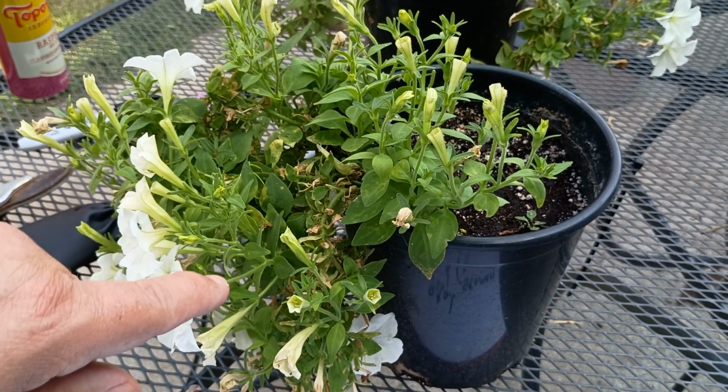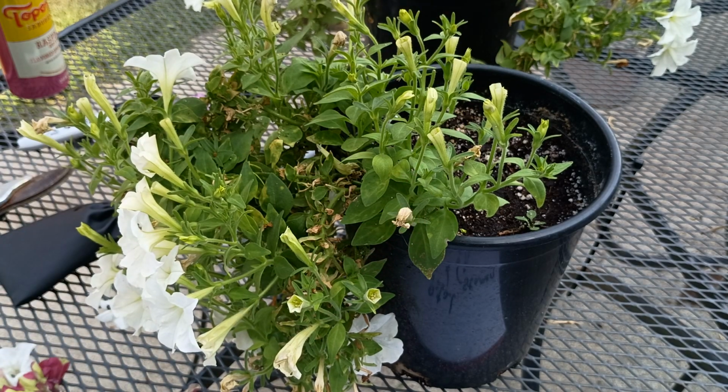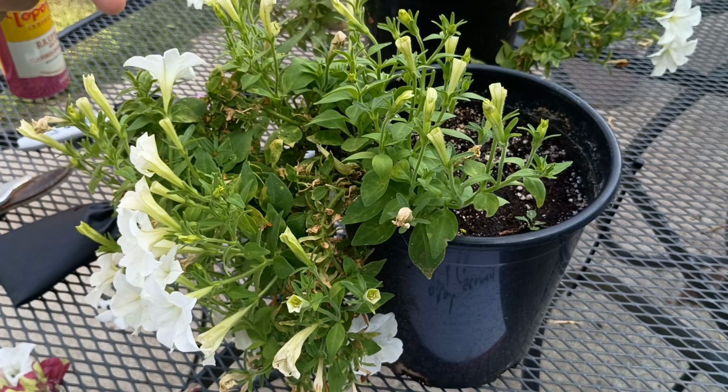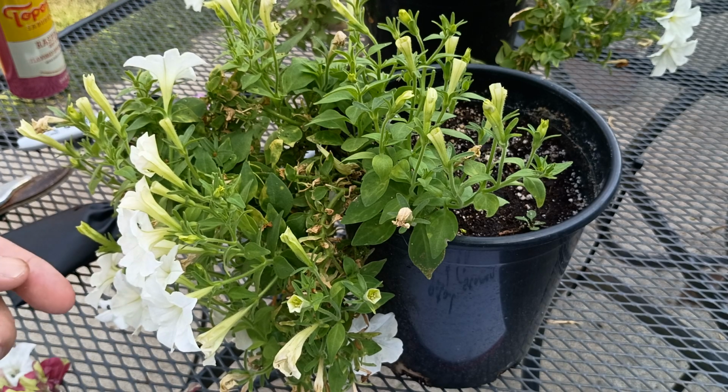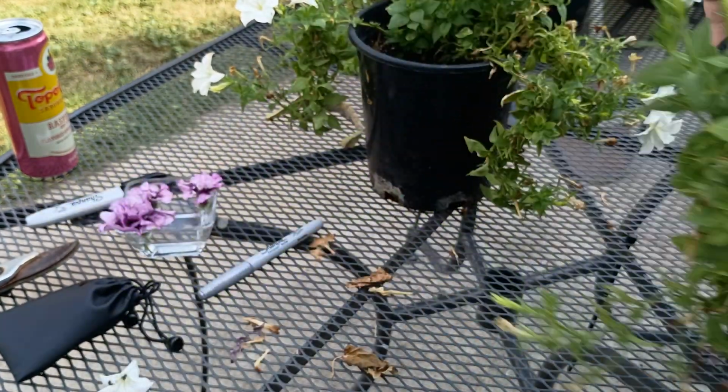Well, that plant looks a whole lot different. We've got 1, 2, 3, 4, 5, 6, 7, 8, 9, 10, 11, 12. 12 blossoms have been pollinated, so we're hoping that that's going to work.